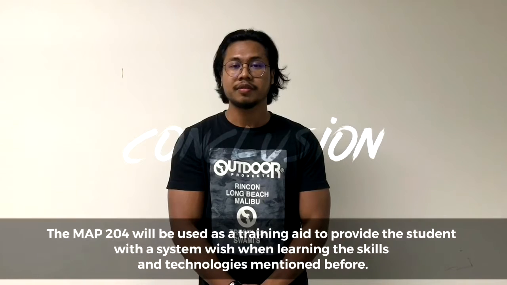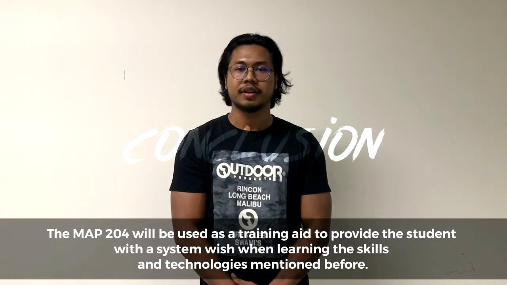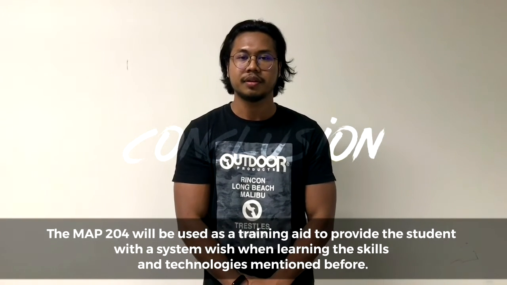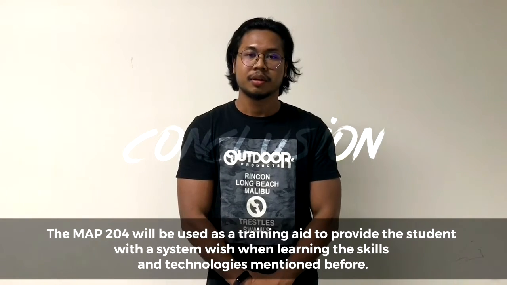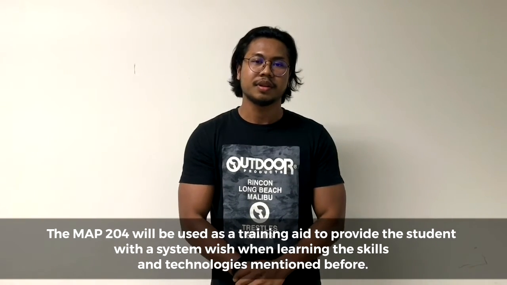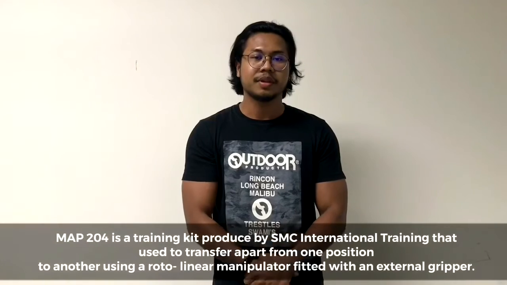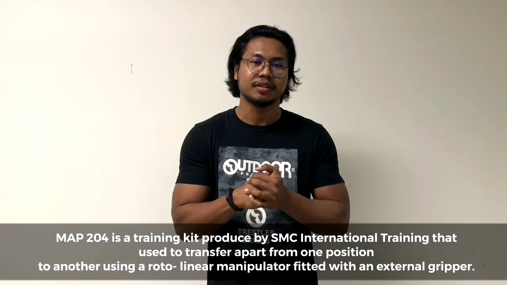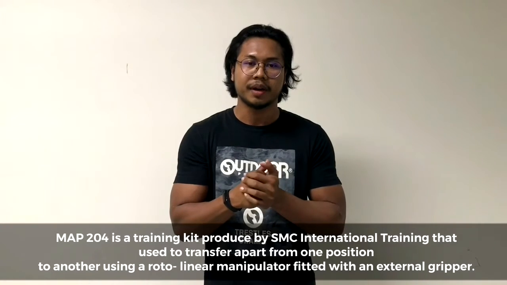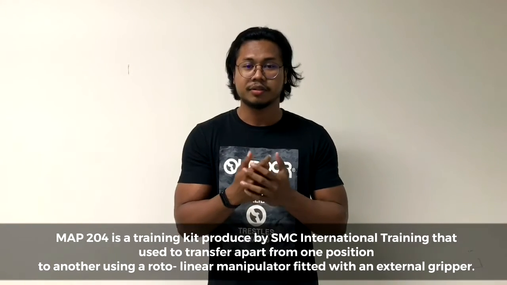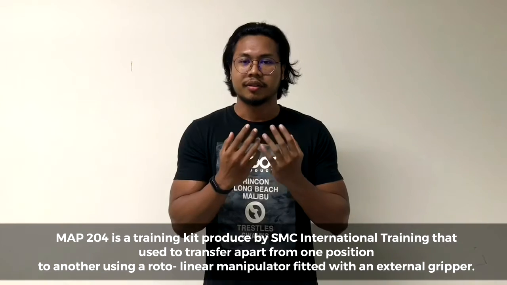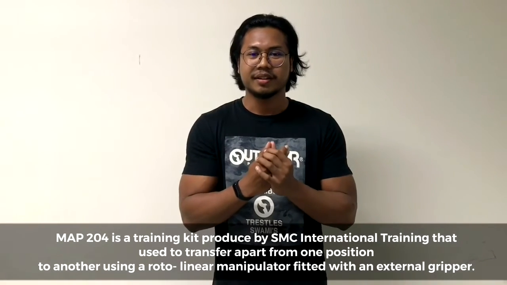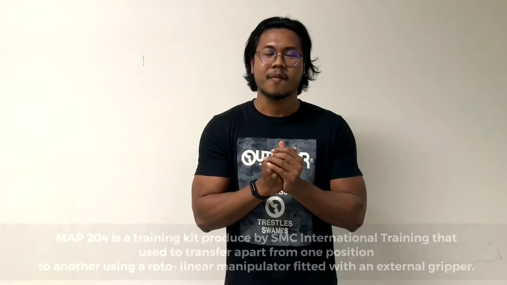The MAP204 will be used as a training aid to provide the student with a system for learning the skills and technology mentioned before. MAP204 is a training kit produced by SMC International Training that is used to transfer a part from one position to another using a rotolinear manipulator fitted with an external gripper.